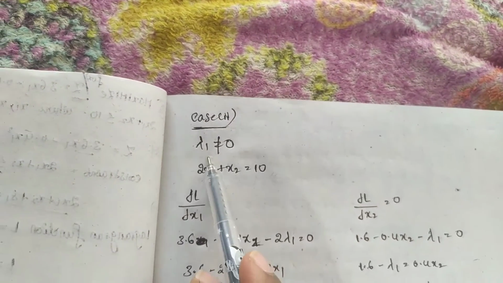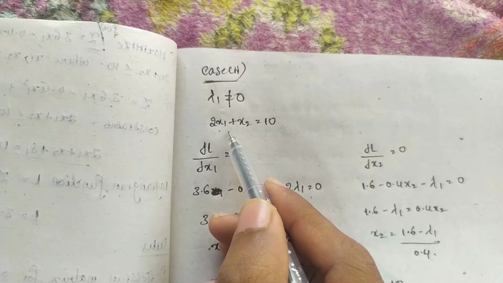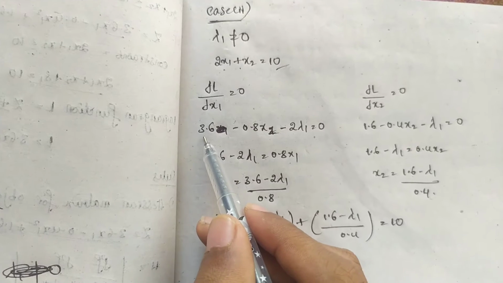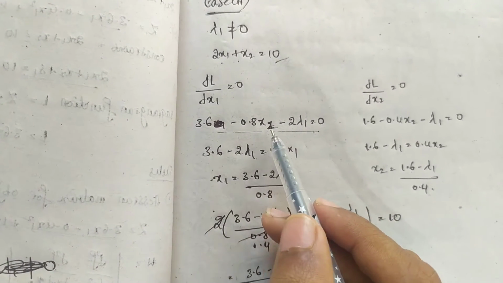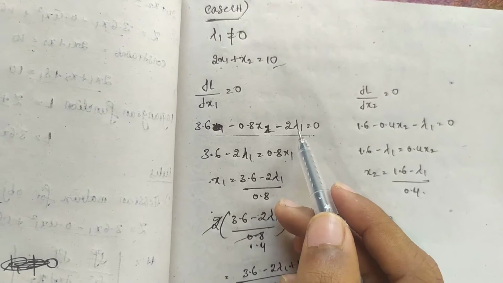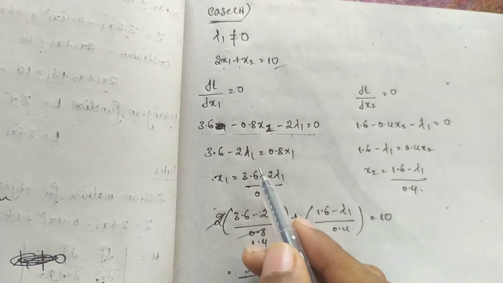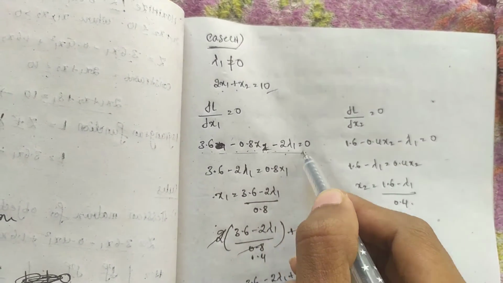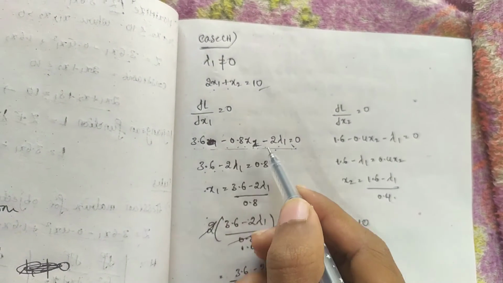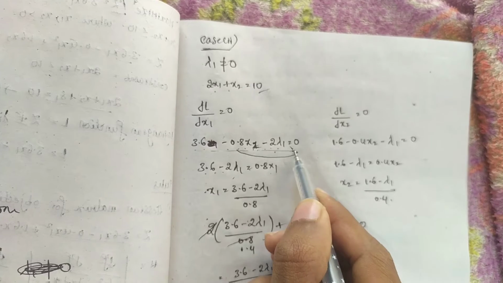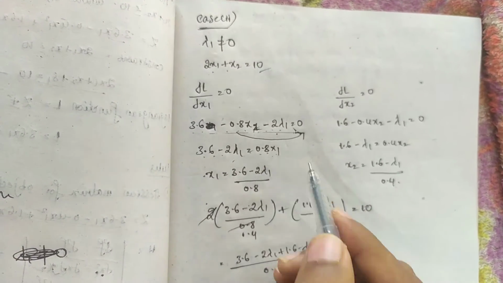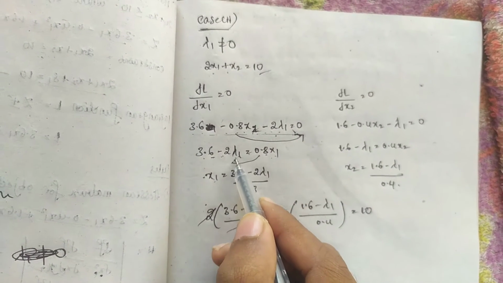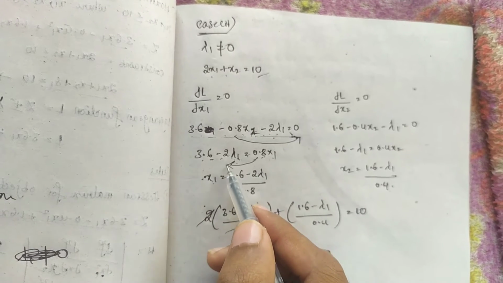Here if we take lambda 1 not equal to 0, 2x1 plus 2x2 equals 10. Here dou L by dou x1 equals 0, we know this is the value. We know the x1 value, but we didn't know the lambda 1 value. From this equation we find the x1: 3.6 minus 0.8 x1 minus 2 lambda 1 equals 0. 3.6 minus 2 lambda 1 equals, this goes to the right side, 0.8 x1. x1 equals 3.6 minus 2 lambda 1, when shifting to the left side it is divided by 0.8.